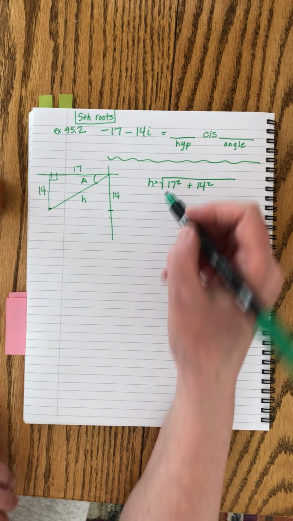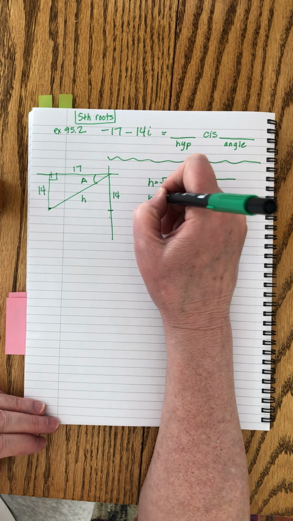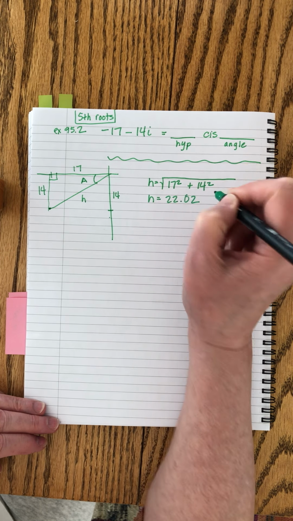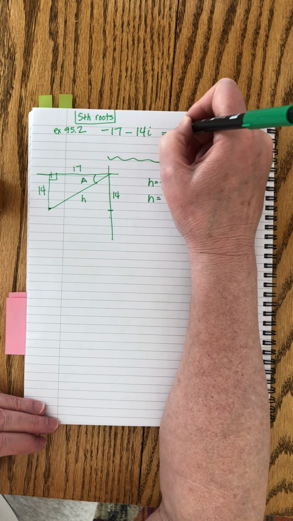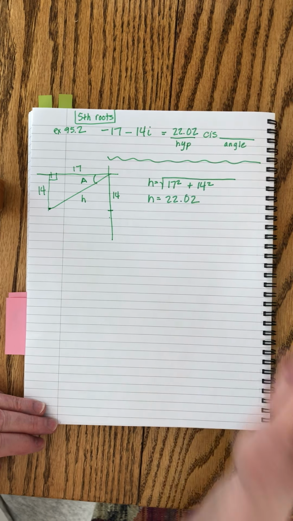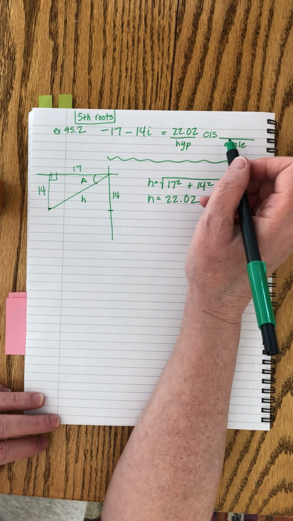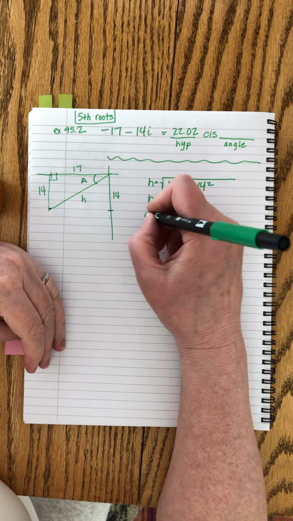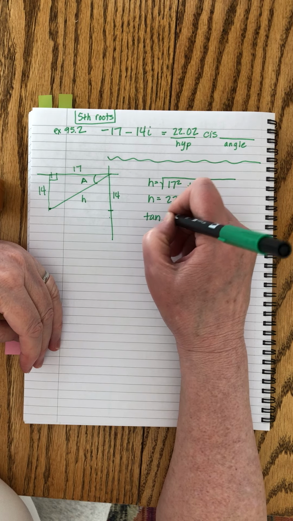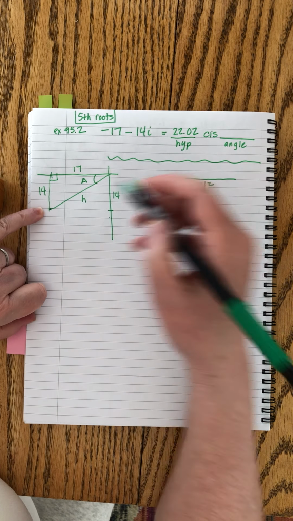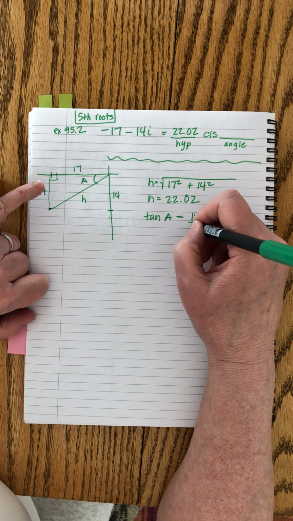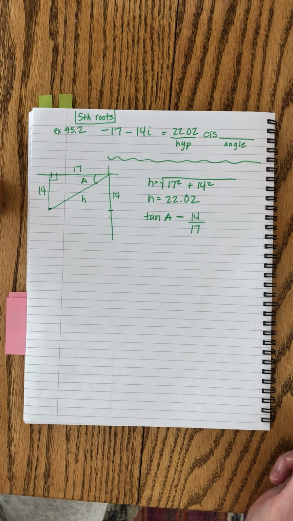You use your calculator to work this through and you'll get H equals 22.02. Let me know if you have any problem with calculating these. Now to find the angle, we're going to use tangent. The tangent of our angle A equals the opposite 14 over the adjacent 17.